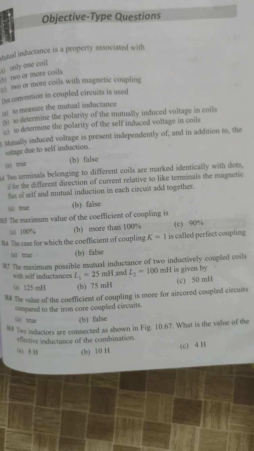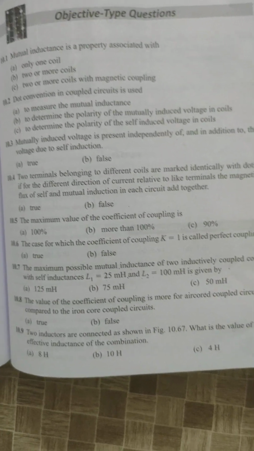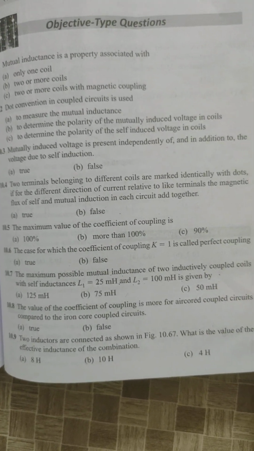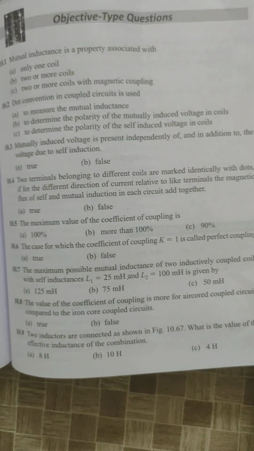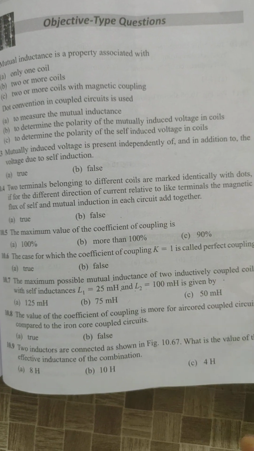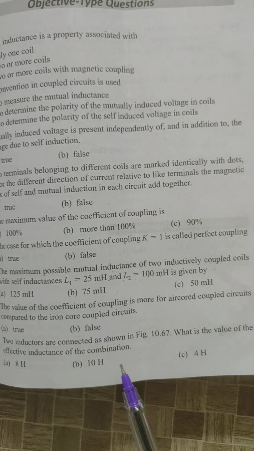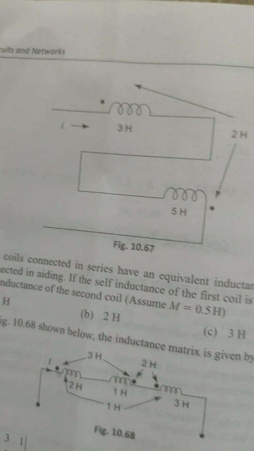No, that is second option false. Next, two inductors are connected as shown in the figure. What is the value of effective inductance of the combination? Option A 8, option B 10, option C 4. Now see the circuit diagram. Okay, this is the circuit diagram given.